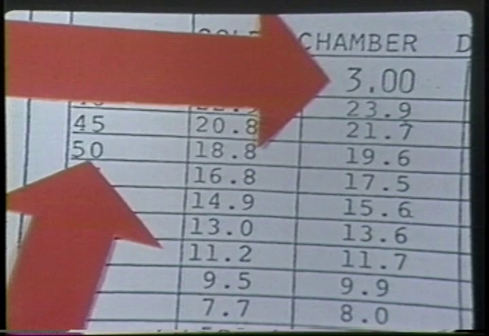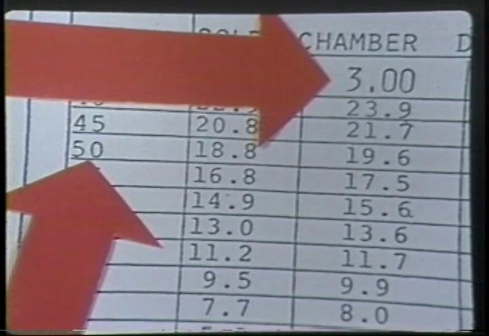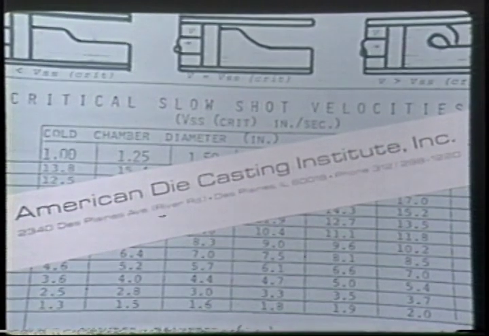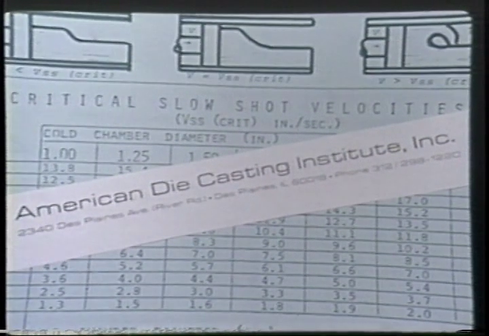The last scene, you will recall, had an initial fill level of 50%, and the same 3-inch diameter cold chamber was used. The chart suggests a slow shot velocity of 19.6 inches per second. The actual velocity was 19.2 inches per second, which is very close. It is obvious that most of the entrapped air has been eliminated. This is an example of the result that can be anticipated when the chart is used. If you do not yet have a copy, any die-caster can obtain one from the ADCI National Office.